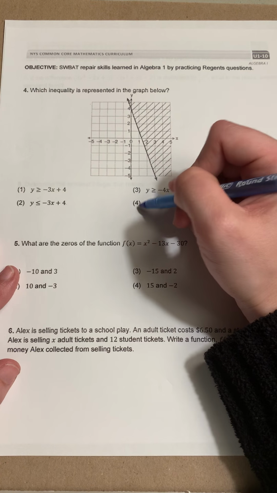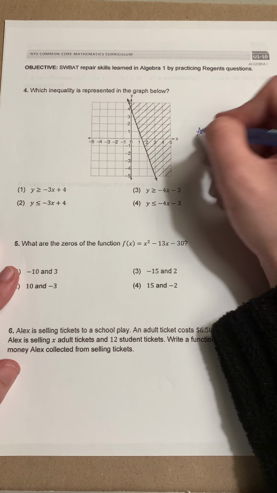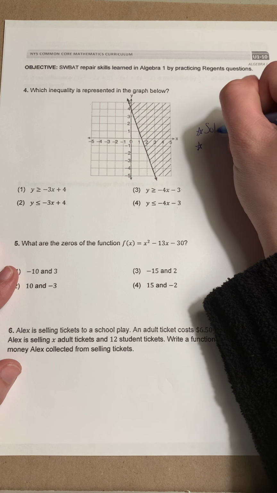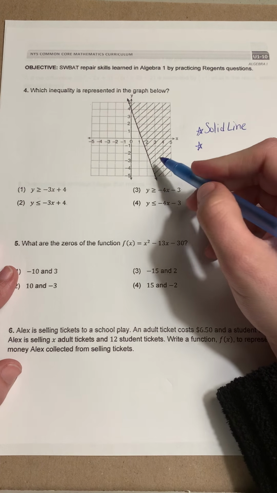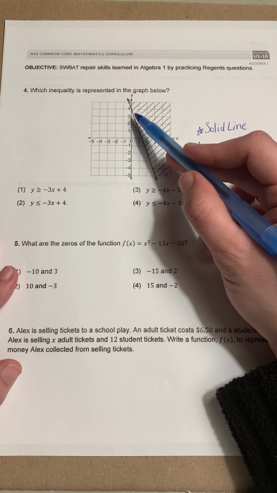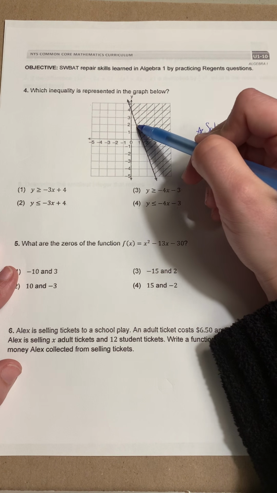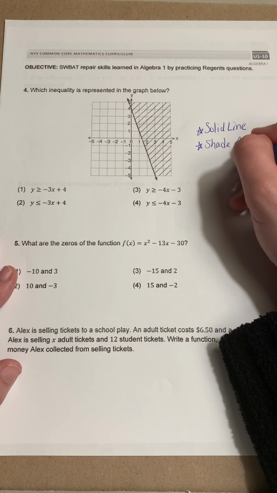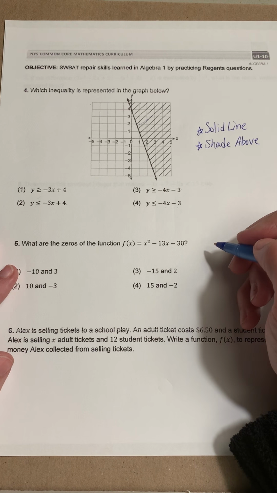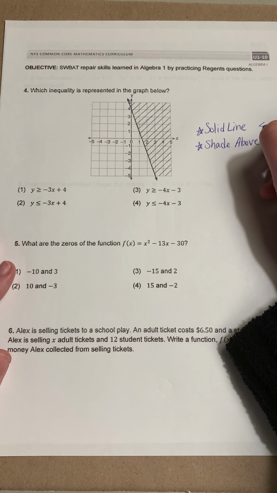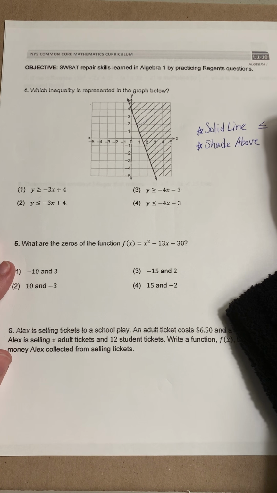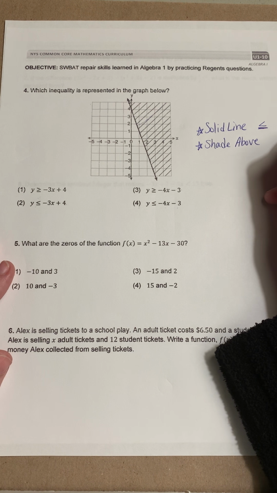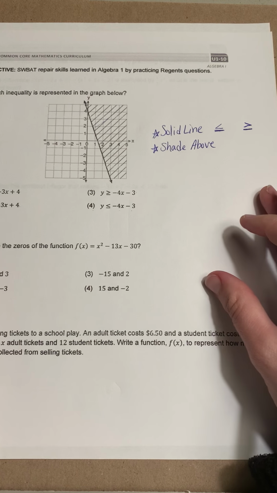These symbols and these graphs, there's like 2 things that we want to focus on. Whether or not it's a solid or a dotted line. So this graph, it is a solid line. And whether or not we shade above or below. So in this case, if you put your pen or pencil on the line and you follow the shading, it goes up above the line. So this is being shaded above. Whenever it's a solid line, it means that it can be less than or equal to and greater than or equal to. As soon as those equal to lines, those pieces underneath, are included, it's a solid line.